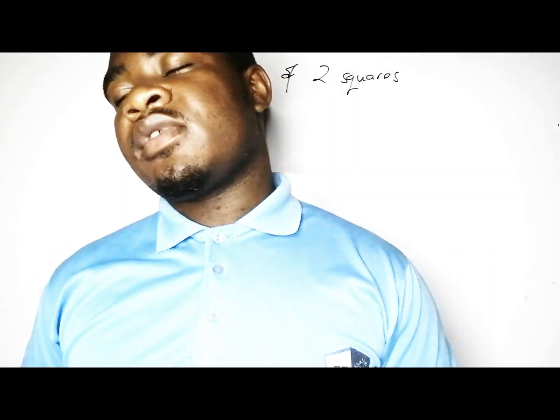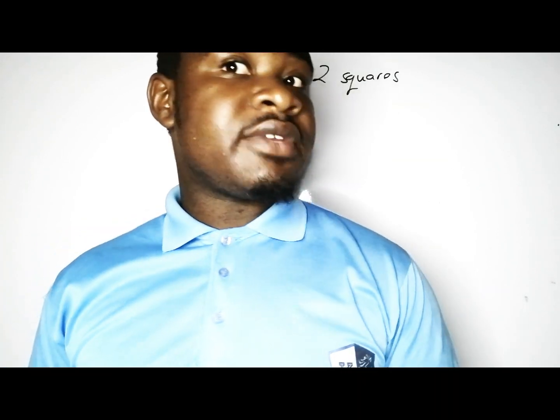First of all, a difference of two squares is ruled by a negative sign. It's something subtract something. That's a difference of two squares. Number two, all the numbers are perfect square roots.